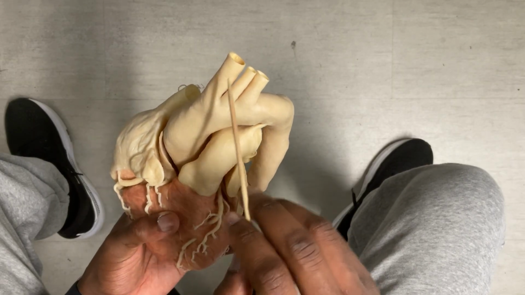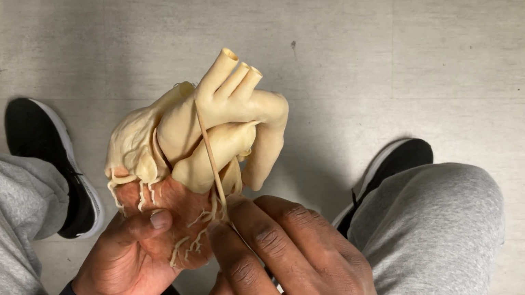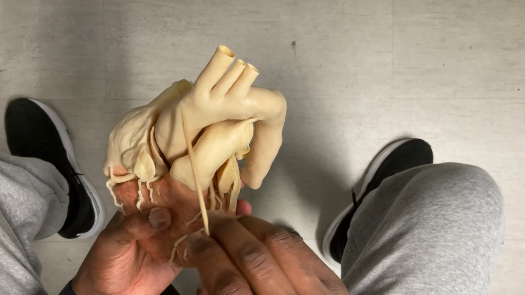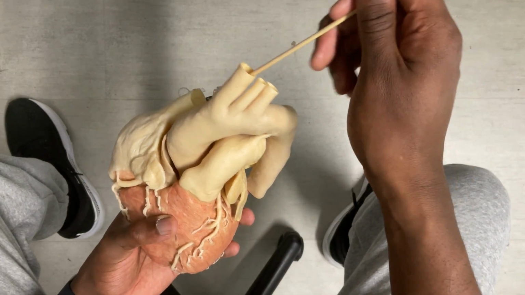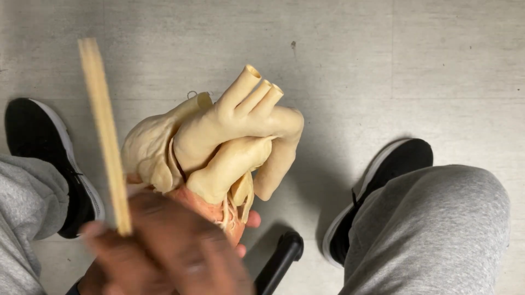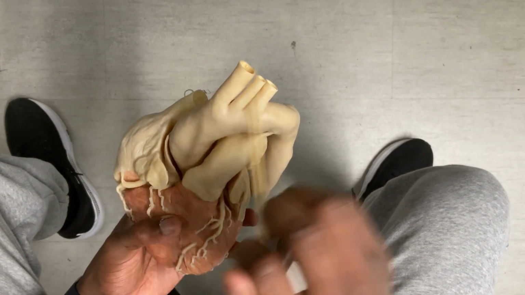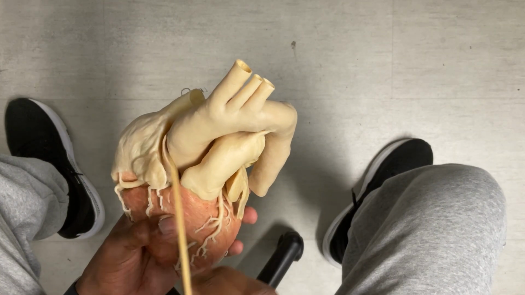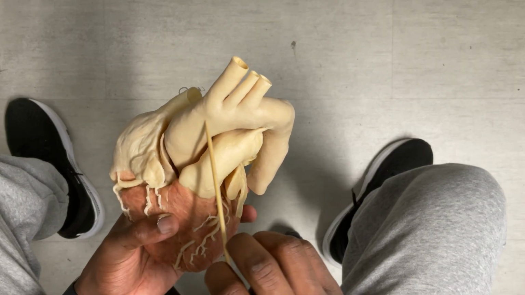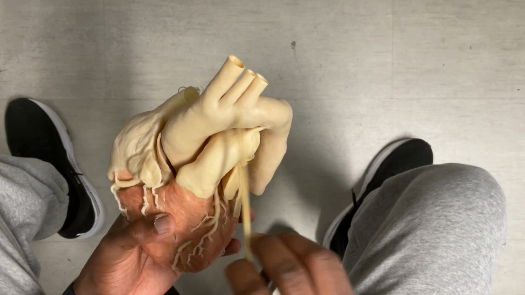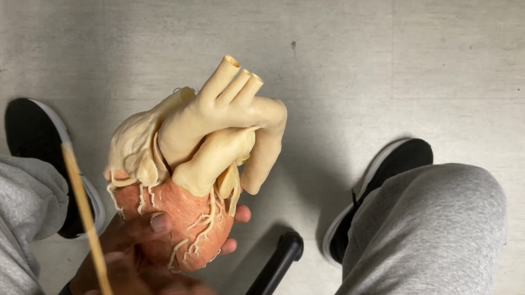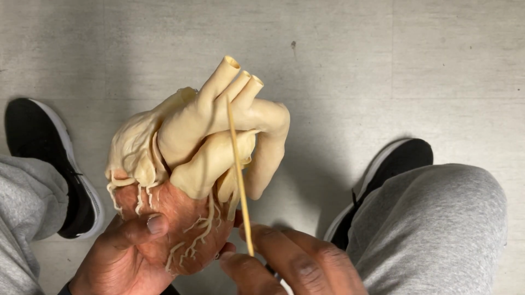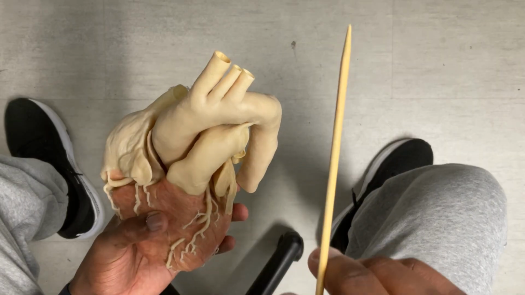So the first structure is going to be the brachiocephalic trunk. So this is the brachiocephalic trunk. The brachiocephalic trunk splits into the right subclavian artery and the right common carotid artery. So we have ascending aorta, right off of the arch of the aorta, we have the brachiocephalic, which splits into the right subclavian, and it also splits into the right common carotid.